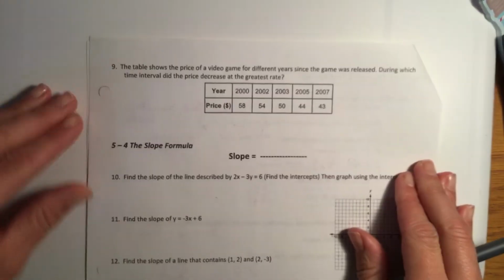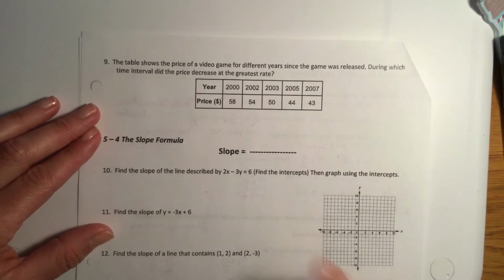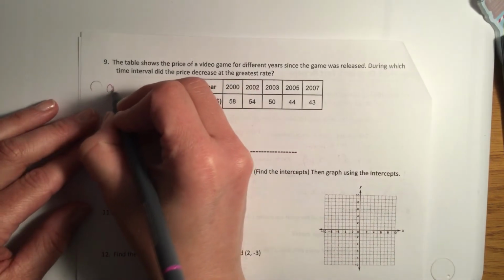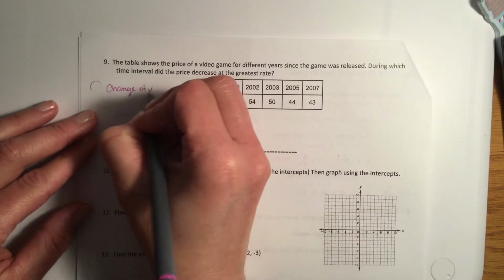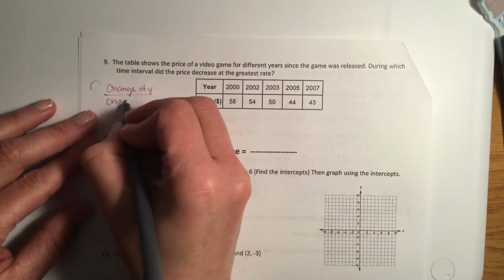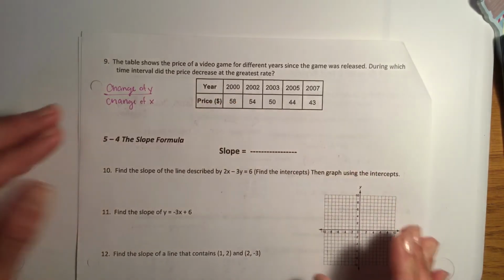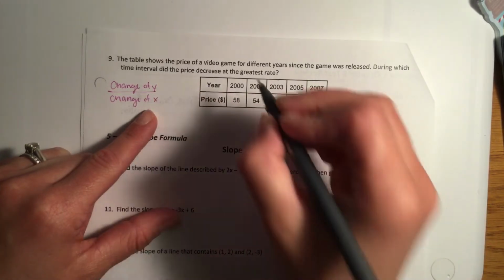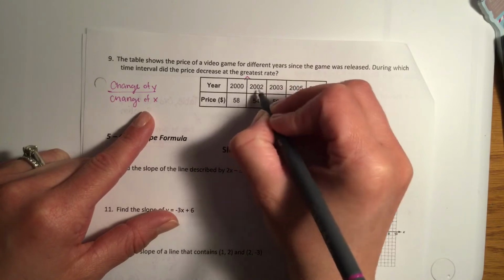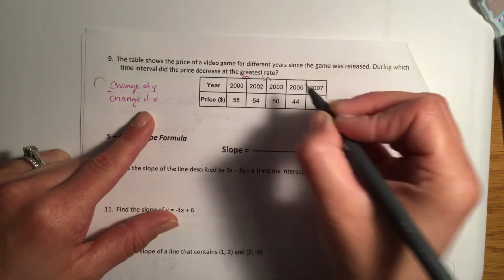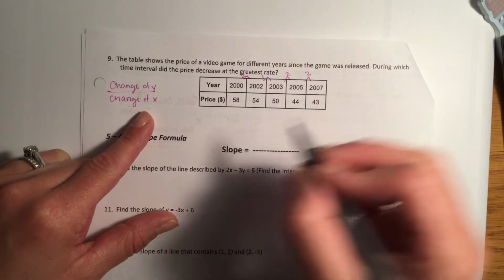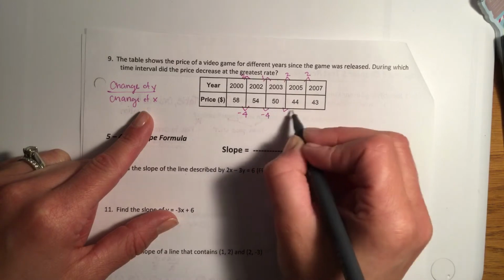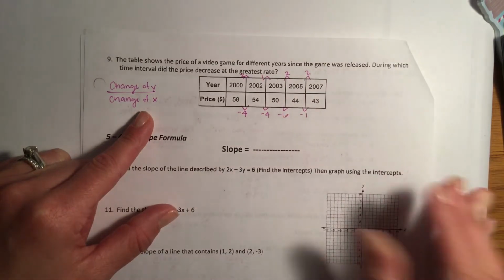Next page. You are going to find the rates of change. So remember, we are going to do the change of y over the change of x, dependent over independent. So you can find the changes real quick. So like 2000 to 2002 would be 2, 1, 2, 2. And I'm going to be going down here. Went down by negative 4, went down by negative 4, went down by negative 6, went down by negative 1.